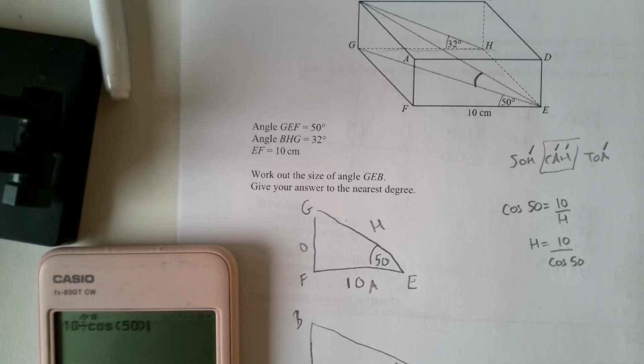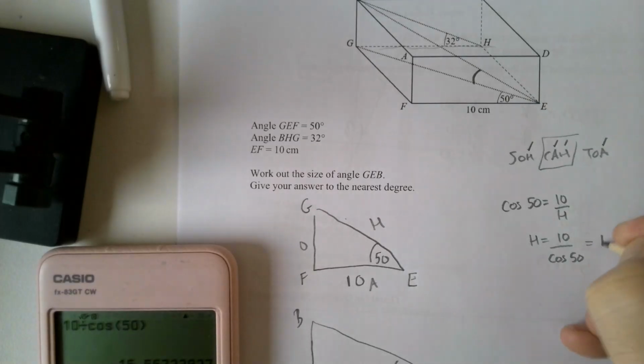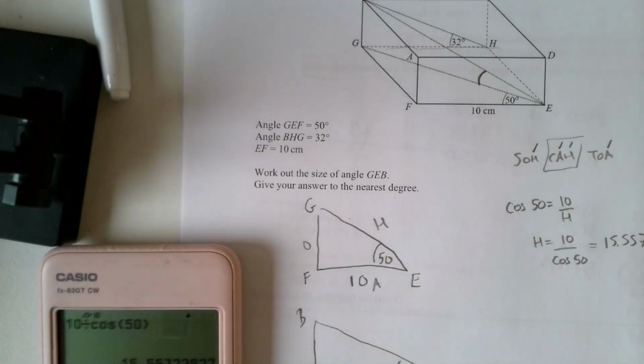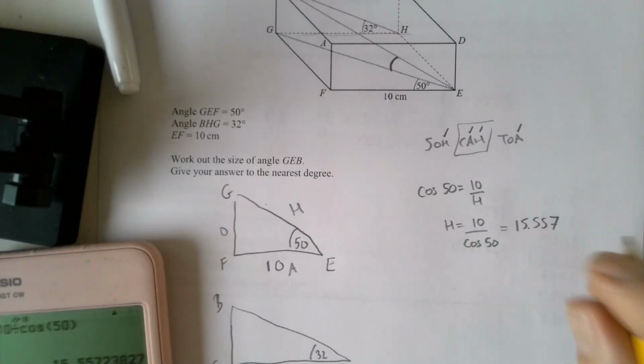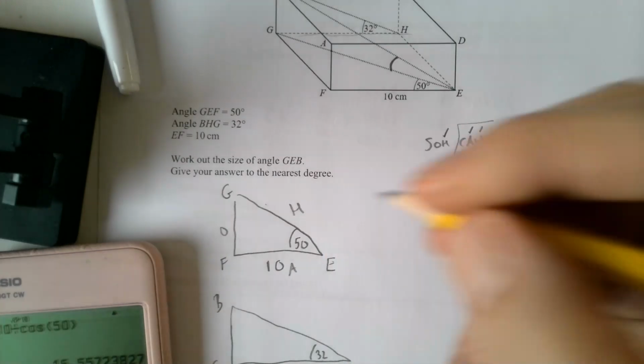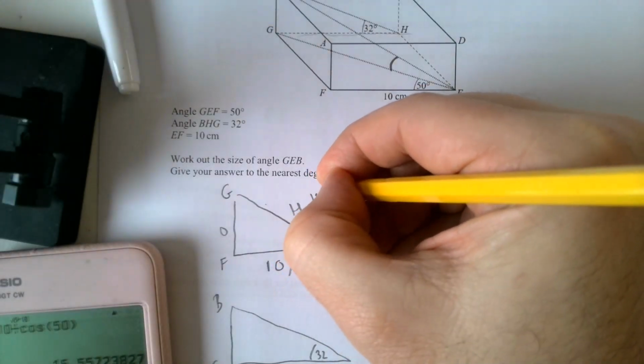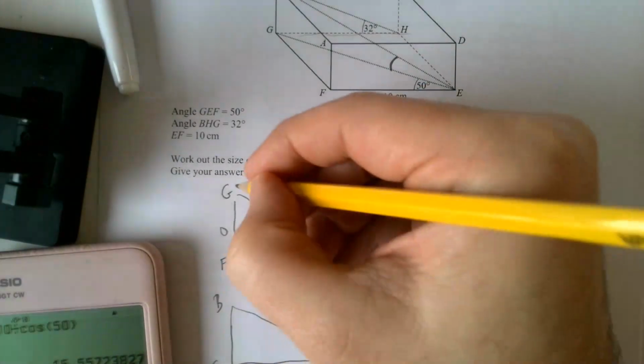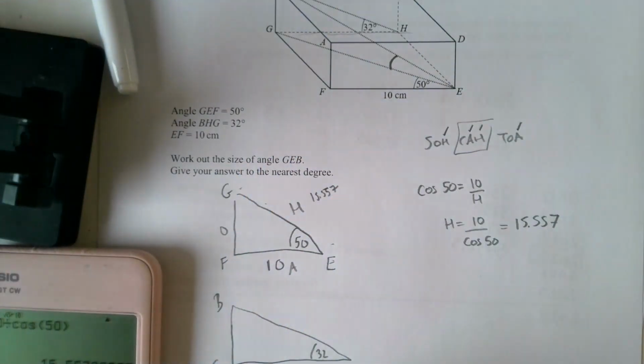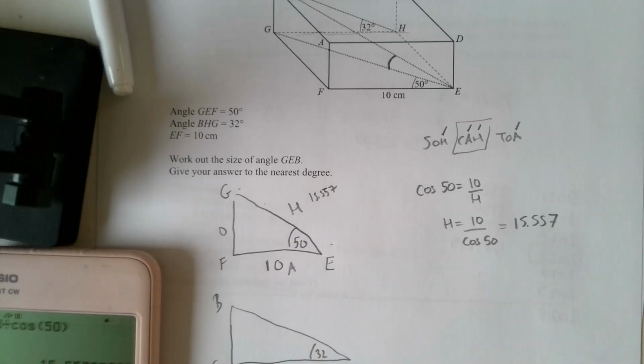Make sure your calculator's in the right mode. Remember, if your answer's not coming up and it doesn't look right, then it might be that you're not in the right mode. Remember, sine 30 is a half. So there's my answer for my hypotenuse: 15.557. So I know that G to E is 15.557. So I've got that bit there for that one.